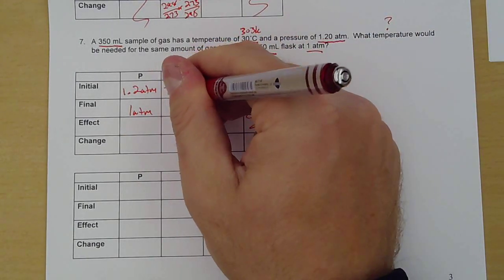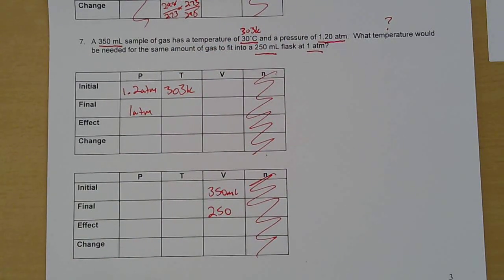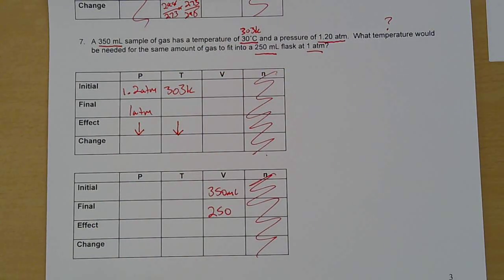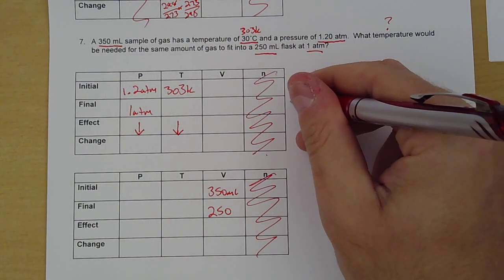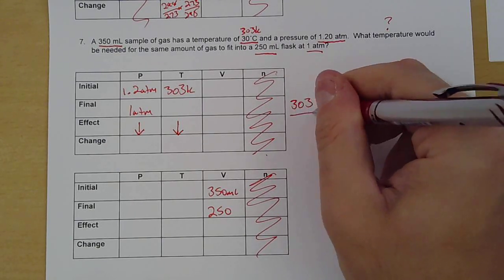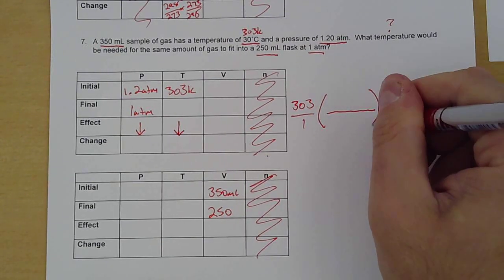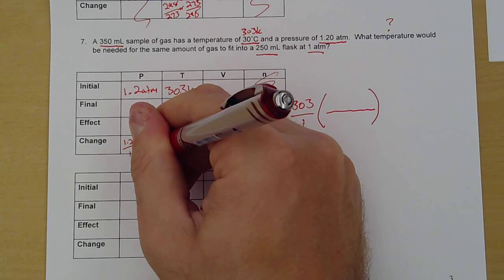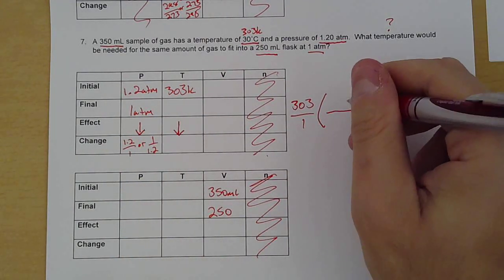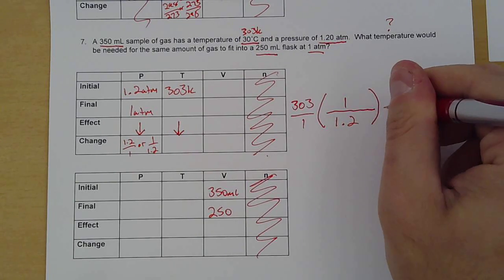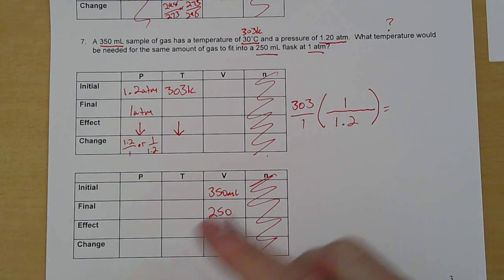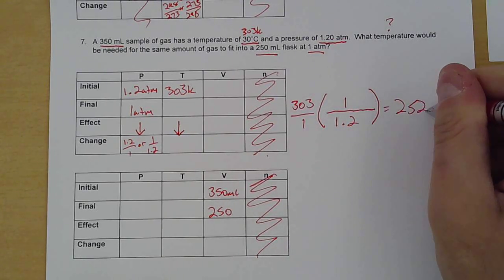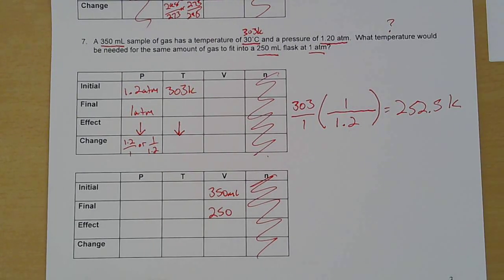Because that's what I want to know, what temperature could it be for this, right? So I'm starting at 303 Kelvin. So as pressure goes down, temperature should go down, right? So we're starting there, just looking at the relationships. We're going to do our 303 over 1. We got to figure out what fraction to put here. It could be either 1.2 over 1 or 1 over 1.2. We know it should go down, so the big number should go down. And 303 times 1 divided by 1 divided by 1.2 is 252.5 Kelvin.